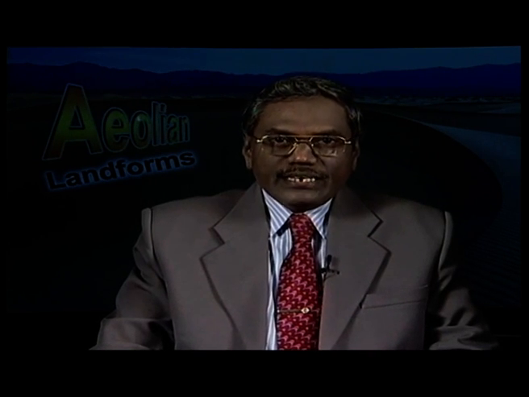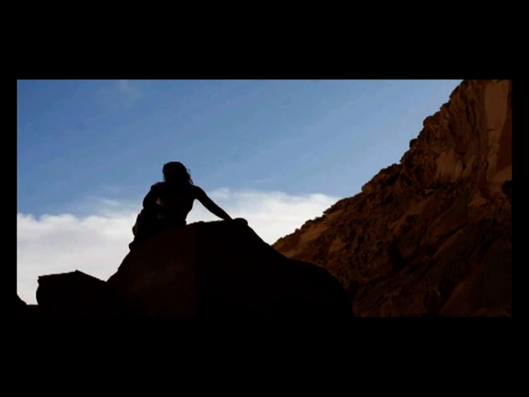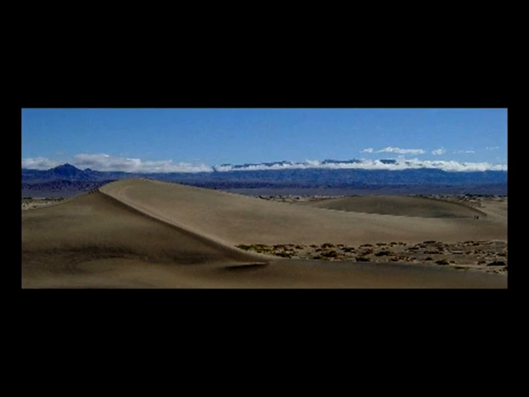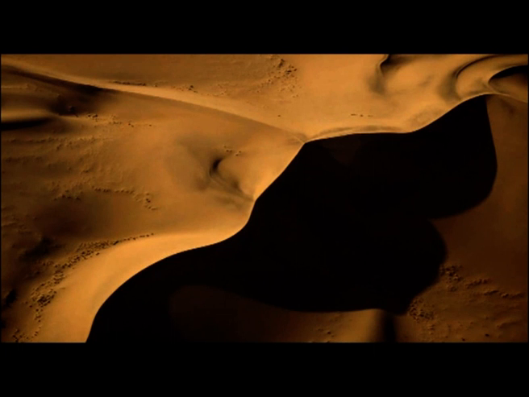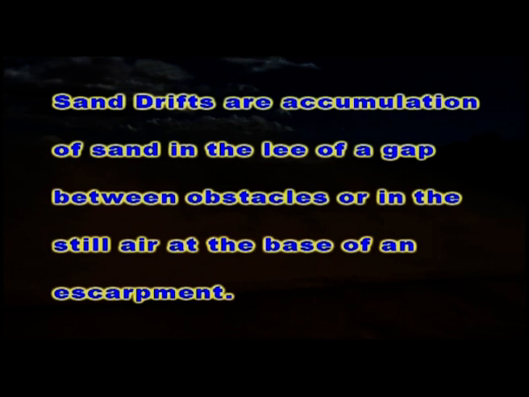The fixed sand sheets are undulating sandy hills in subhumid environments. The Selima sand sheet, which occupies 60,000 square kilometers in southern Egypt and northern Sudan, is one of the earth's largest sand sheets. Sand shadows are the accumulation of sand on either side of a fixed obstacle. The obstacle may come from a shrub or a tuft of grass. Sand drifts are accumulation of sand in the lee of a gap between obstacles or in the still air at the base of an escarpment.